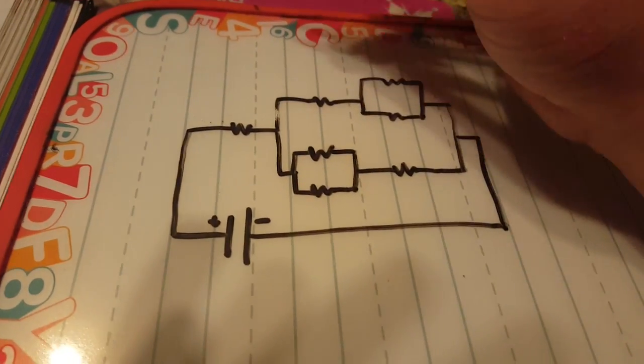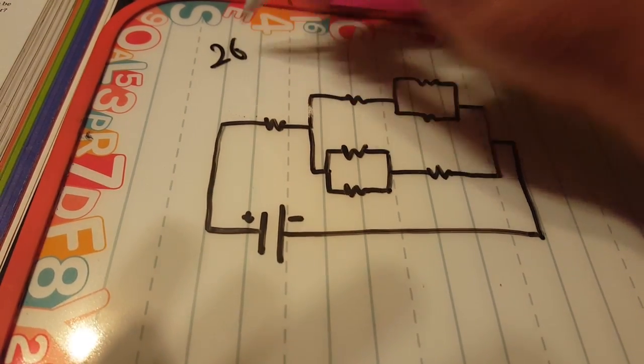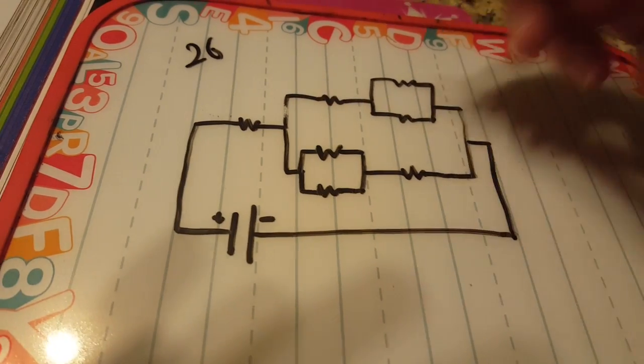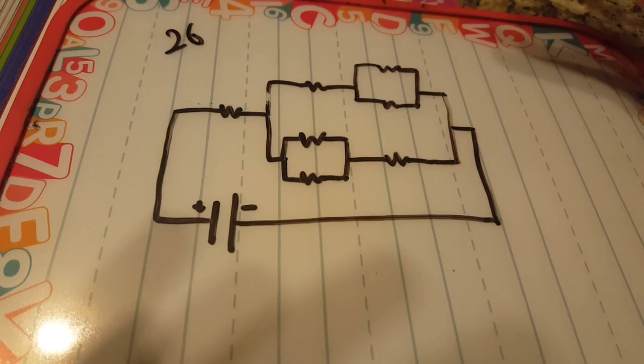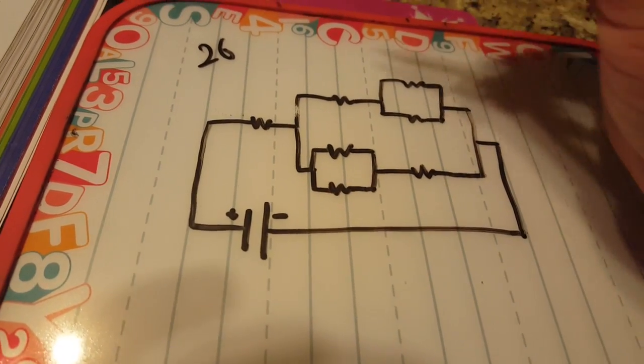All right, here we are. We are working on problem number 26 out of the review. I've got it sketched out on the paper, and what I want to do is walk through how we label everything to help you understand how everything is related to one another.